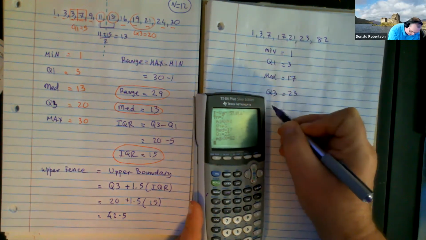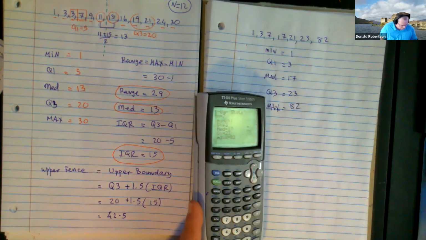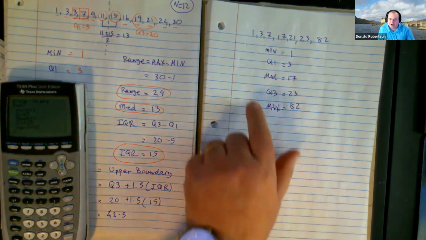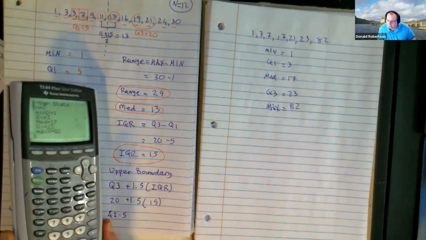Q3 is 23. And the maximum number was 82. Right. Are you comfortable about how you could find a 5-figure summary from a list of data using your TI-84?